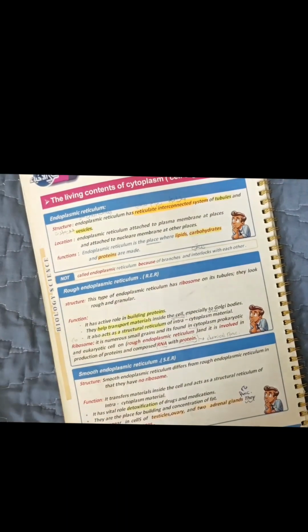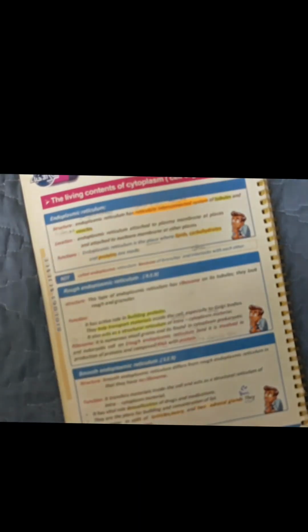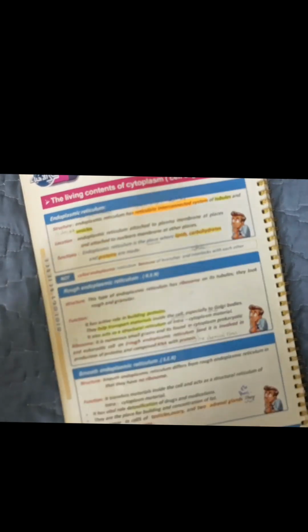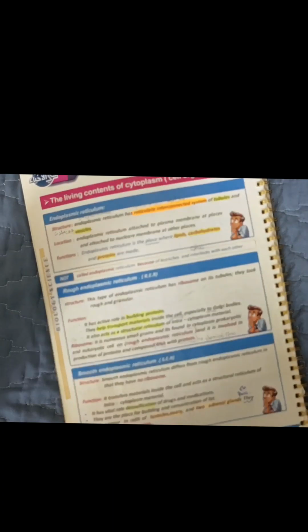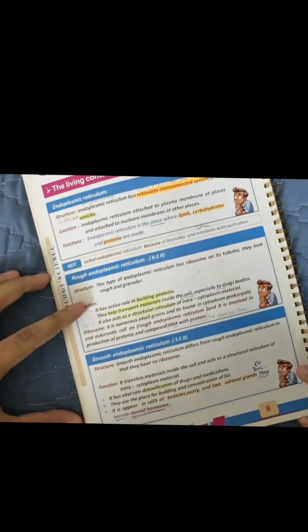Function. It has an active role in building proteins. They help transport materials inside the cell, especially to Golgi bodies. It also acts as a structural reticulum of intracytoplasmic material. Basically, this last part, the third one, just means the building foundations of the cell. Like it helps the cell keep its shape. It's basically what it is.